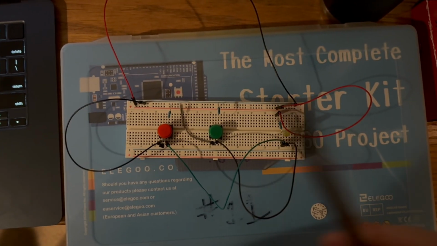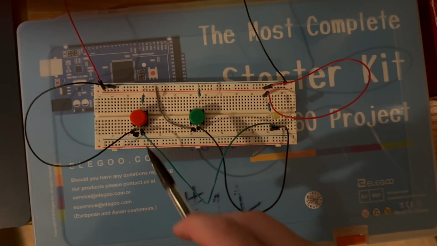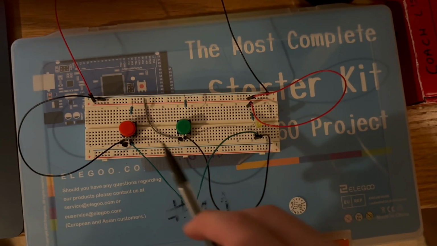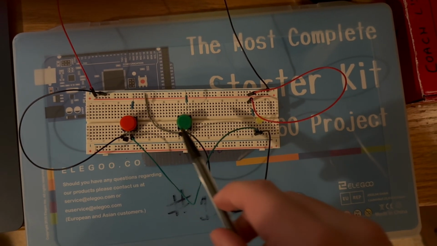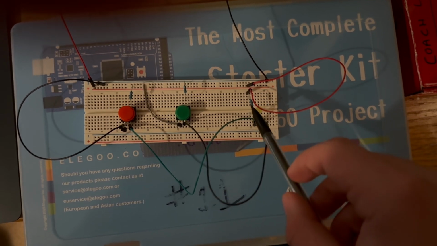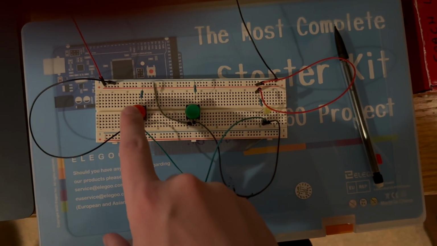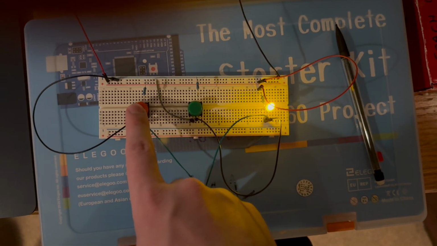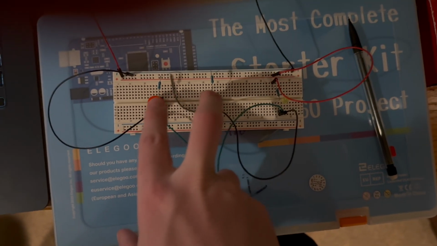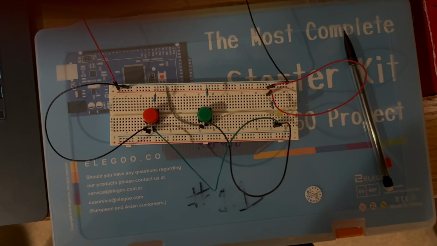Now here is my OR gate, practically the same as the AND gate, except this wire is running over to the LED as well, instead of just connecting the two transistors. Again, I have my buttons, my resistors, my transistors, and the LED with its resistor. As you can see, if I press one button, the LED turns on. Press the other button, the LED turns on. If I press both of them, it turns on. And if I'm not pressing anything, the LED's off.